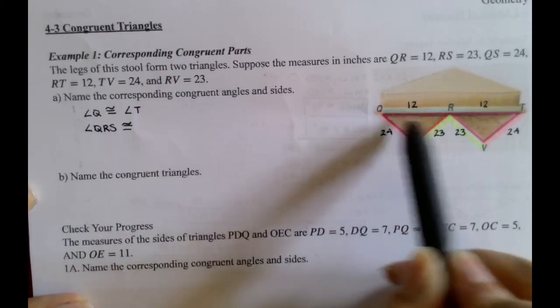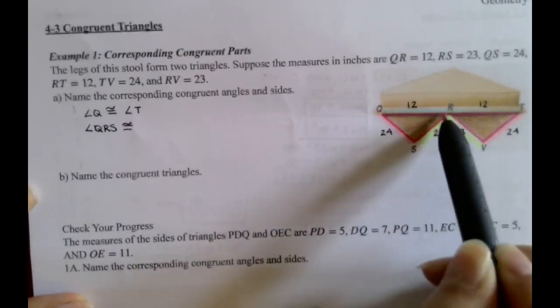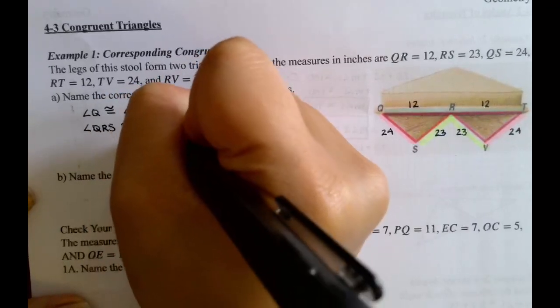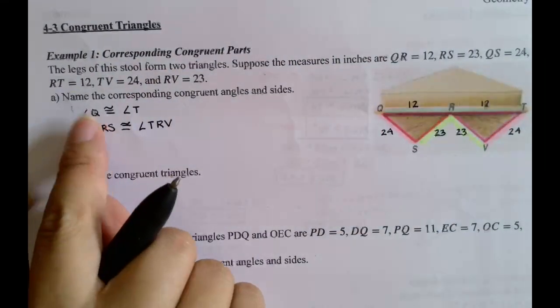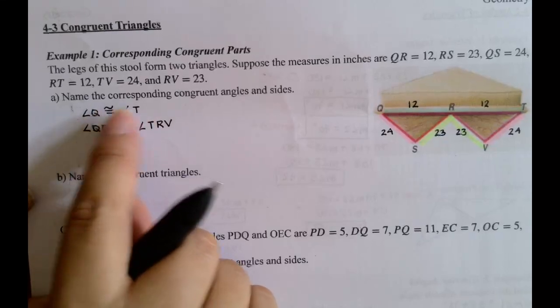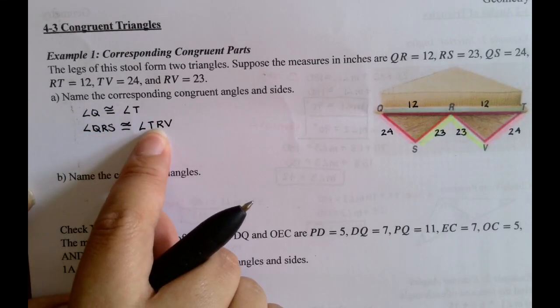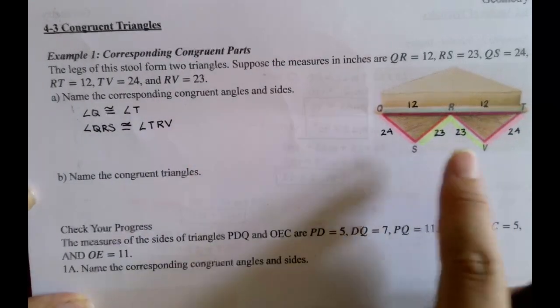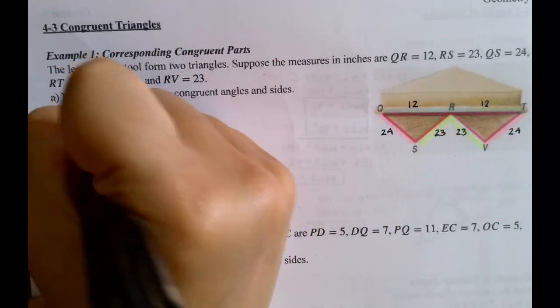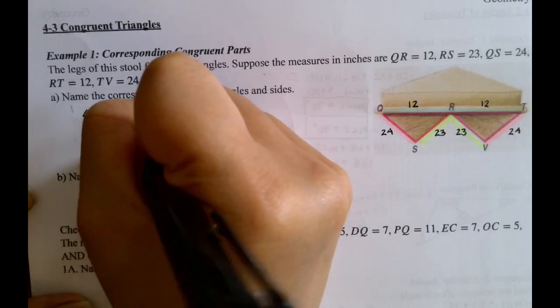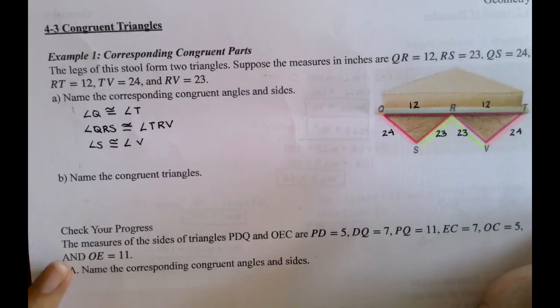So if I'm going from here, here, here, it should be here, here, here. Angle TRV. Right, so it helps because I knew Q and T are the corresponding parts. Since this is first here, this has to be first. Okay. And then angle S here corresponds and is congruent to angle V. So that's the congruent angles.